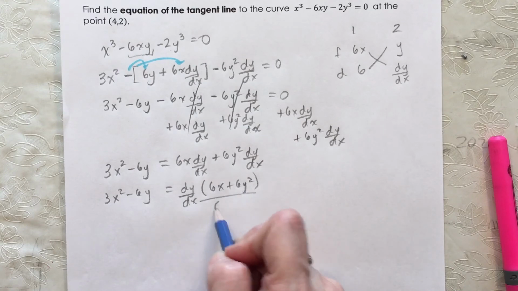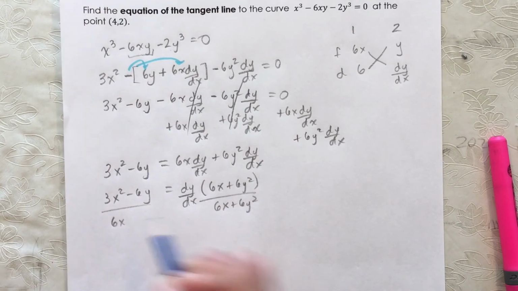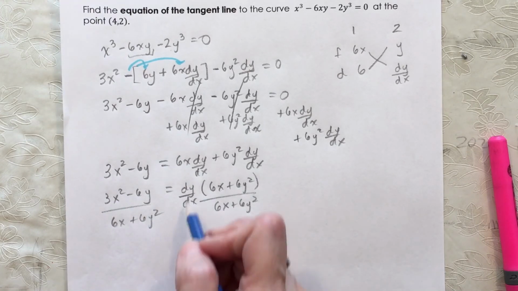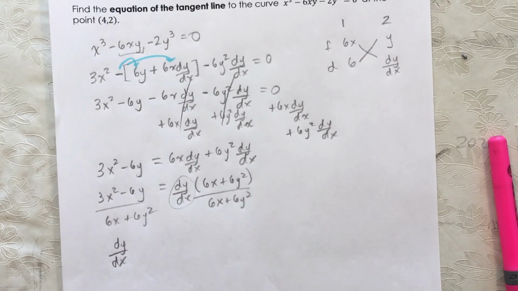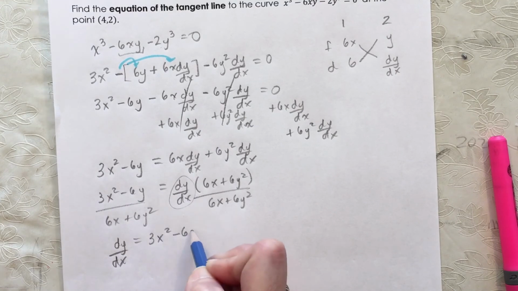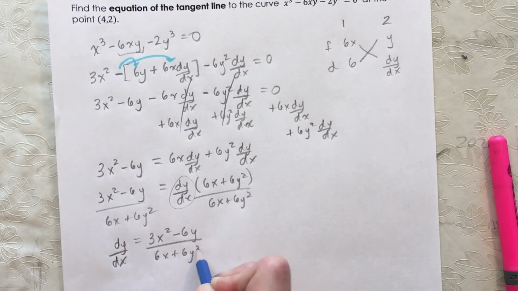And then divide both sides by 6x plus 6y squared. And then I've got dy by dx by itself. So dy by dx is going to be 3x squared minus 6y over 6x plus 6y squared.